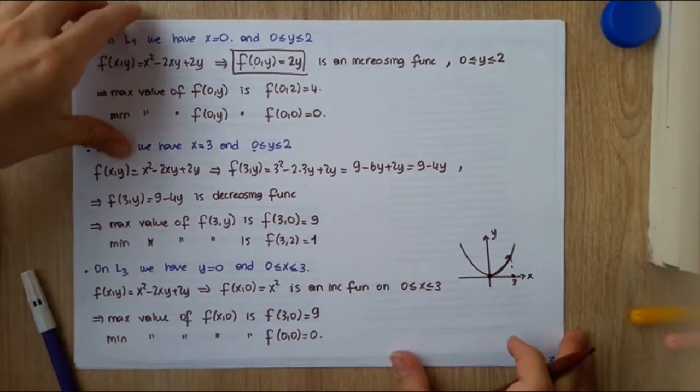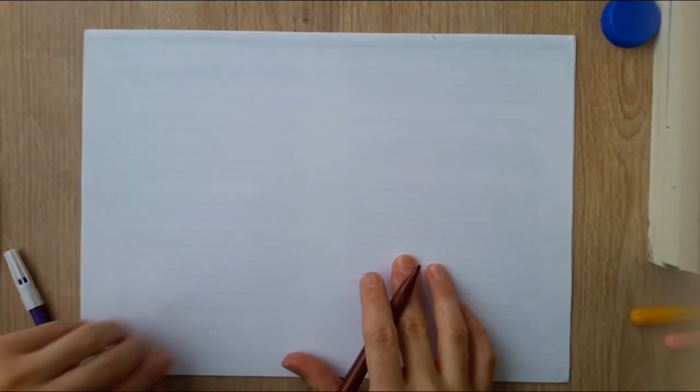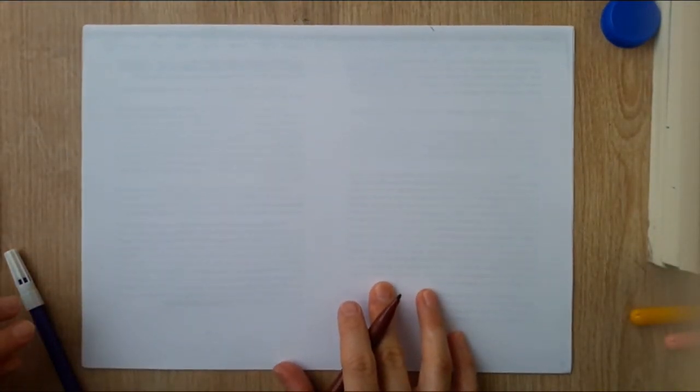Okay. We have one more boundary here, which is L4.